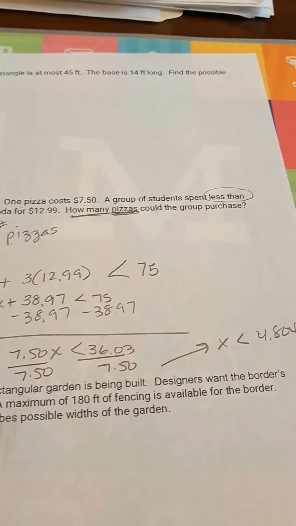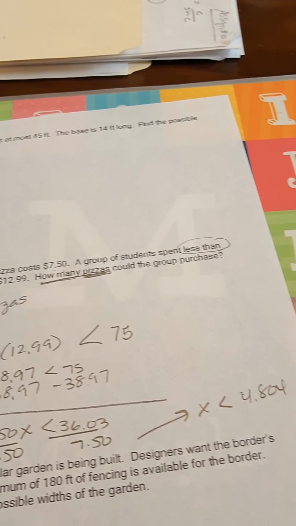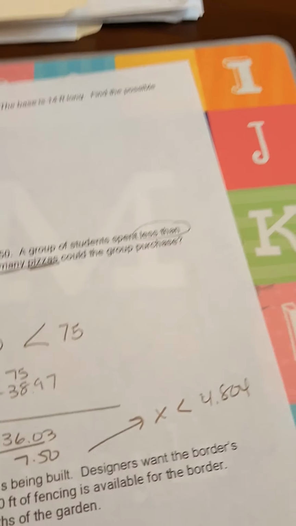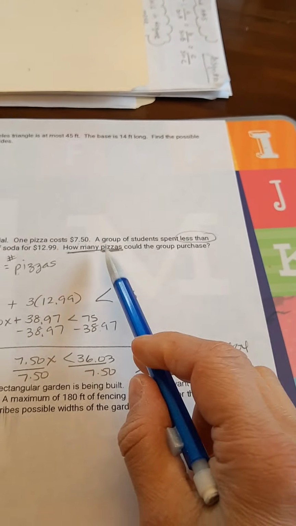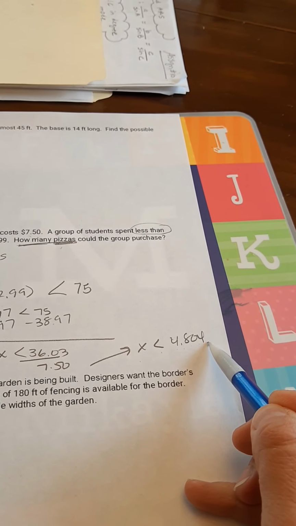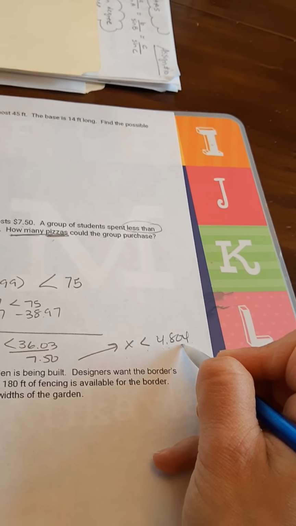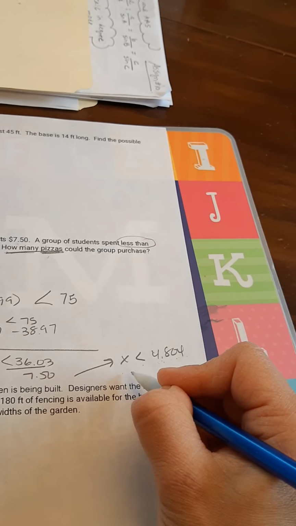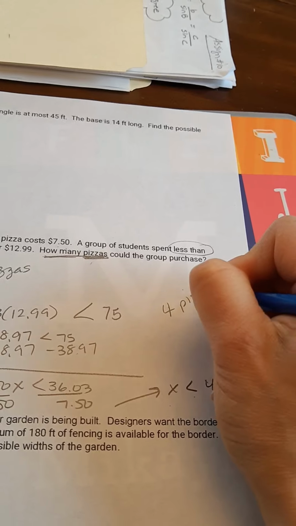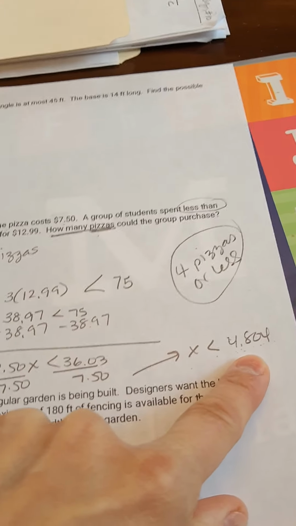Okay. So I just want to make sure I'm calculating everything accurately in my calculator here. Divide by the 750. Yep. Okay. So X is how many pizzas. The number of pizzas has to be less than 4.804 pizzas. Guys, it has to be less than like 4 3/4 pizzas. That's just silly. Has to be less than 4. So how many pizzas could the group purchase? 4 pizzas or less. So this one I like because we actually had to do some thinking at the end.